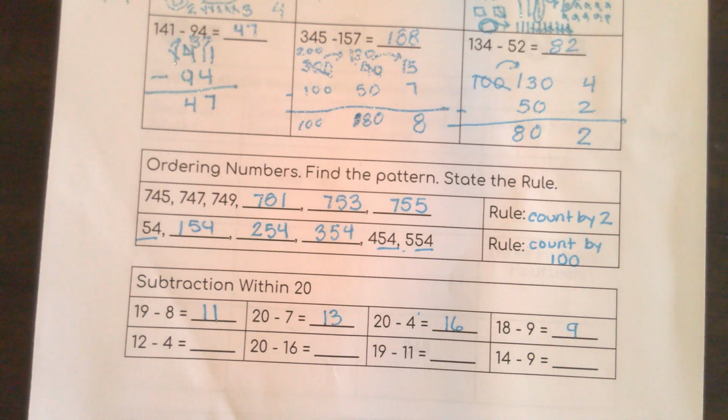2 more. 10 plus 2 is 12. So that means 6 plus 2, which is 8, would be 12 minus 4, because 8 plus 4 is 12. See how we're manipulating numbers? We're thinking about the numbers in different ways.